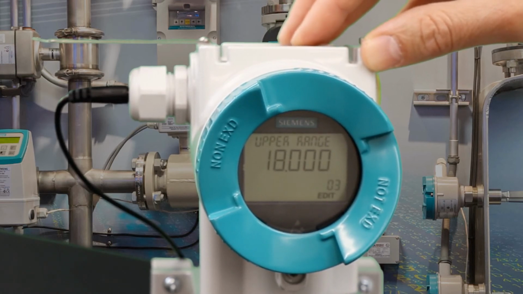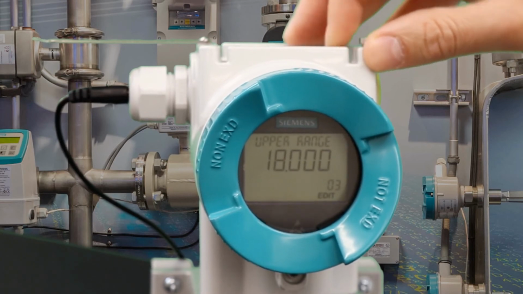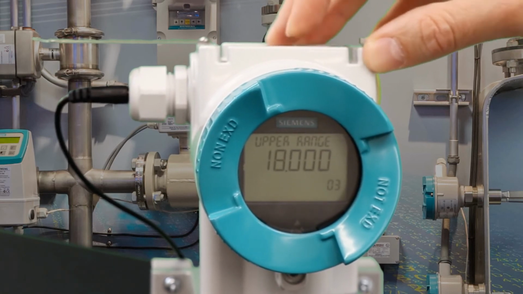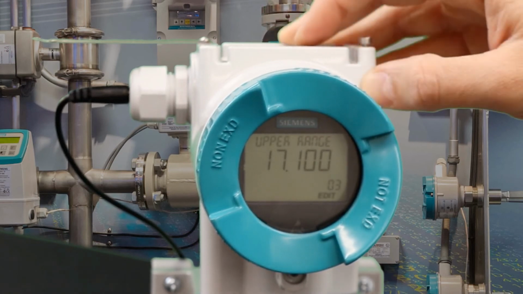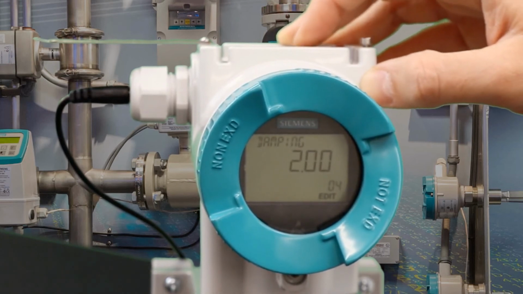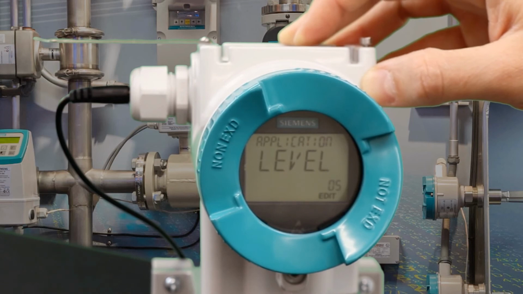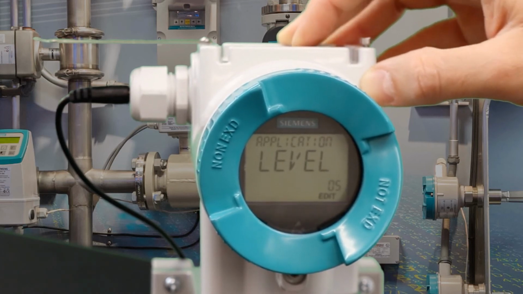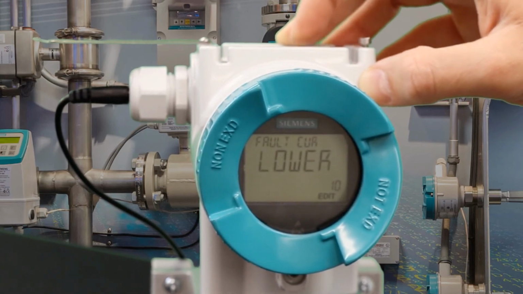Then switch to parameter number 3. This is your upper range value. Now what we need to do is change it to 17.1, and the way to do it is to click on the right arrow and then press the down arrow all the way until you can see 17.1. Now we need to switch to parameter number 5, make sure the application there is level, which is our desirable application. Now we need to go all the way to parameter number 16.